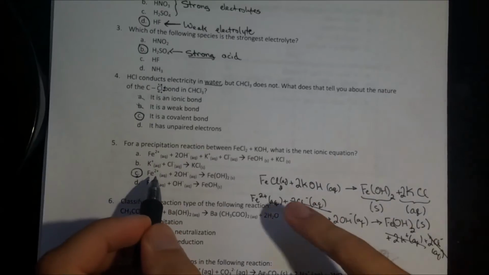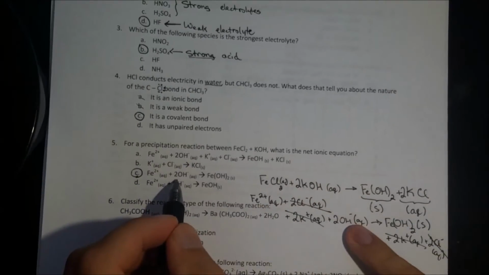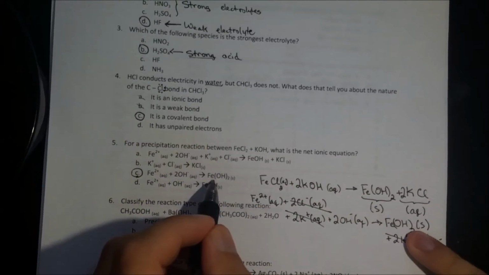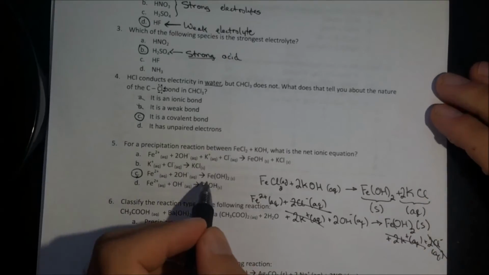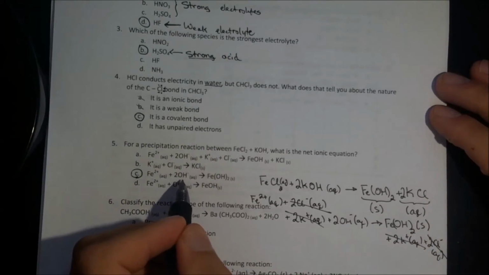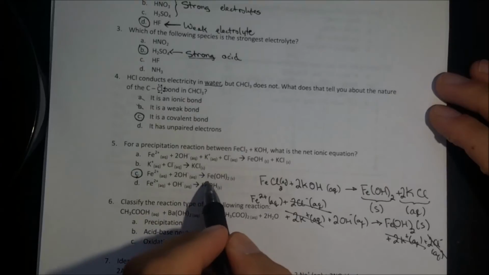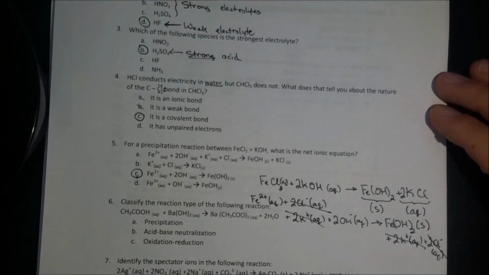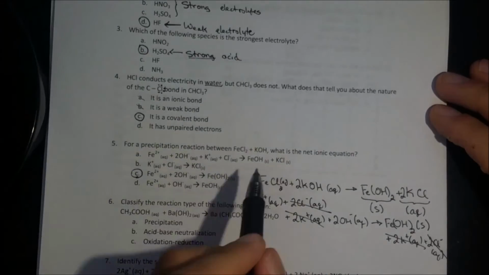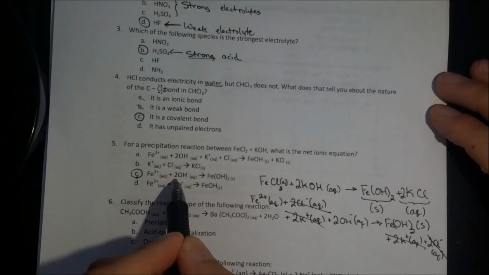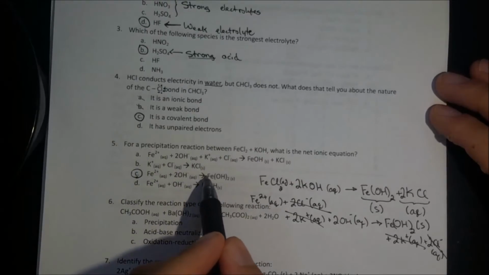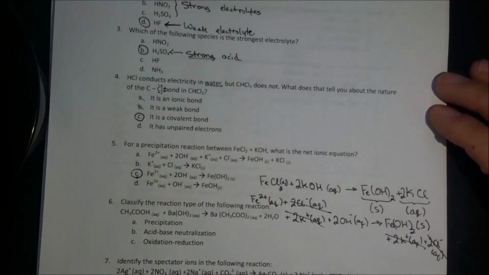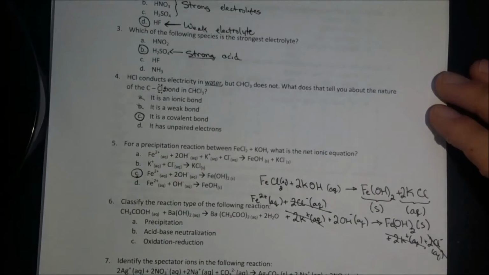So we've got our iron right here, 2 hydroxides, and iron 2 hydroxide. The iron and the hydroxide do not cancel, because iron 2 hydroxide is not soluble in water. So the iron 2 hydroxide is what is known as our precipitate. It precipitates out of solution, and that makes our net ionic equation: iron 2 plus 2 hydroxides make iron 2 hydroxide in the solid form. So C is the right answer for number 5.